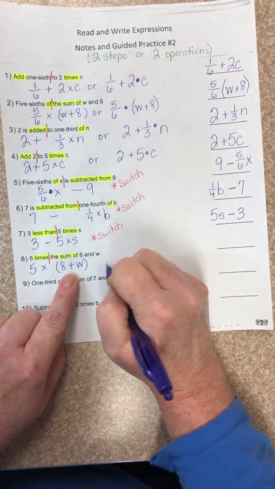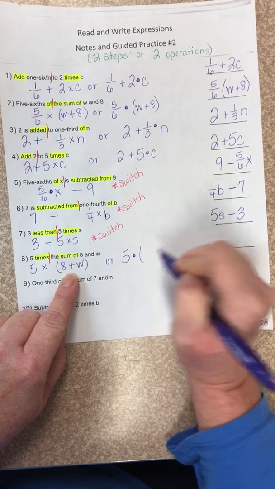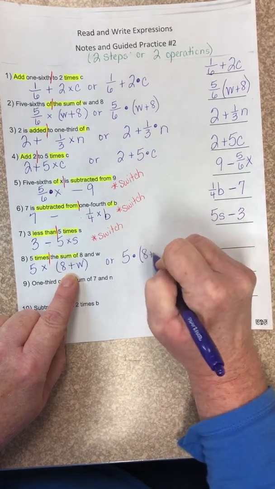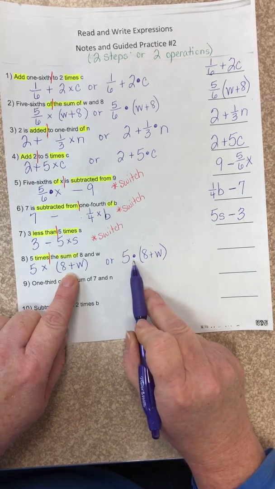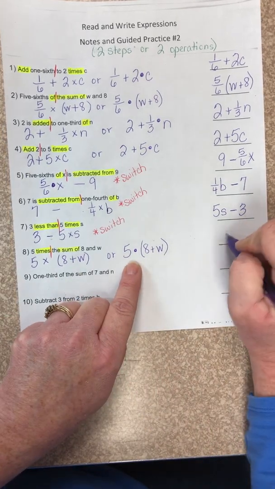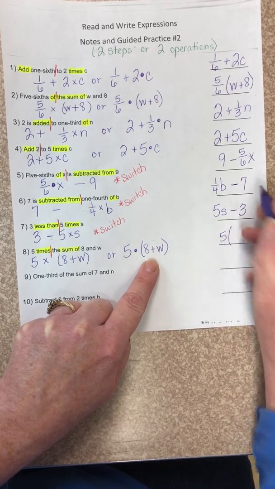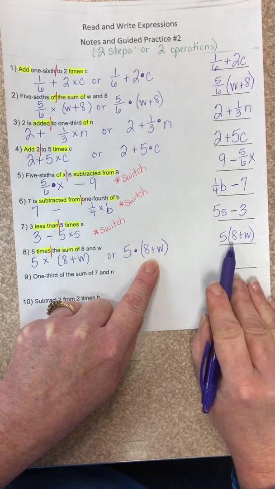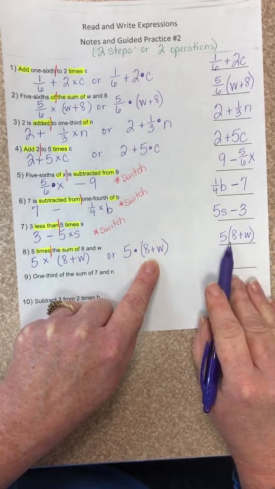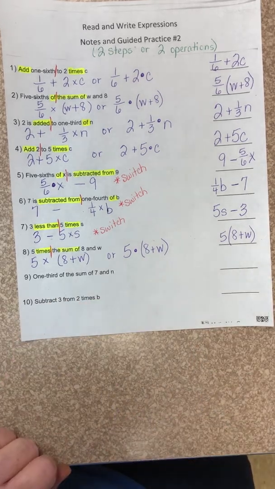I could rewrite this as 5 with a big dot, left parenthesis, 8 plus w. But I want us to use implied multiplication. So that means I'm going to write 5, and right next to it, I'm going to use my left parenthesis, 8 plus w. That's the answer I want you to use in Edulastic. I want us to get used to using implied multiplication.